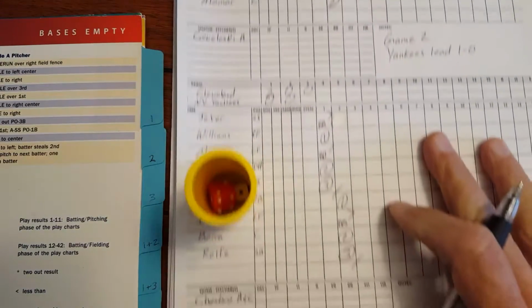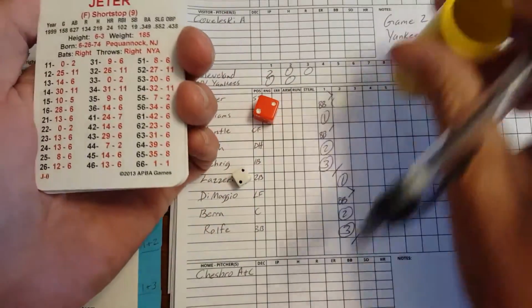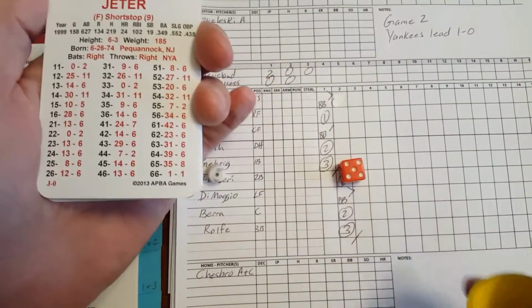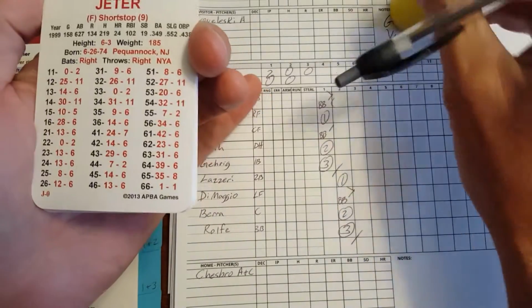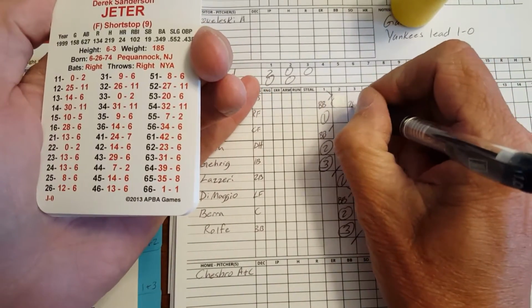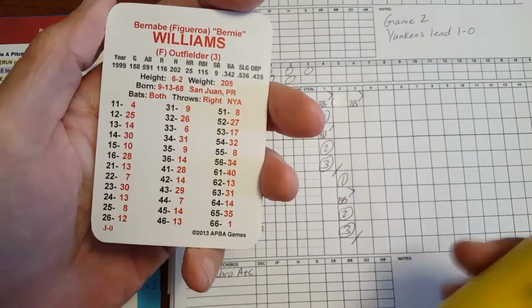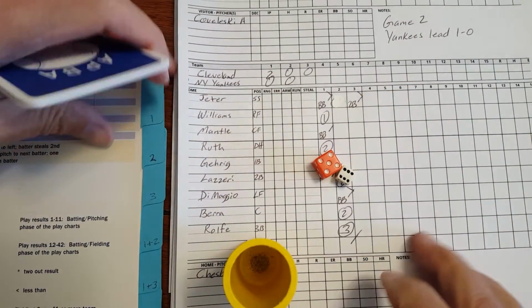So bottom of 3. Top of the order, Derek Jeter, 22 is a 0. So roll again, a 53. And that is a double for Jeter. And he is 1 for 1. Leadoff man's on second, Bernie Williams. 56, 34.